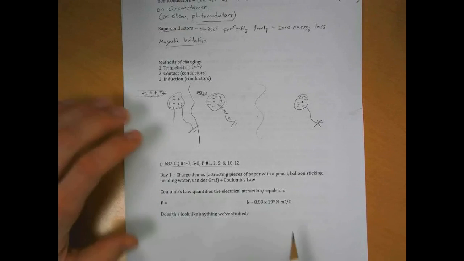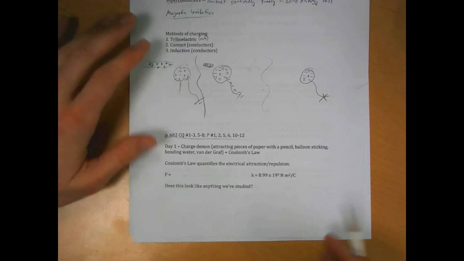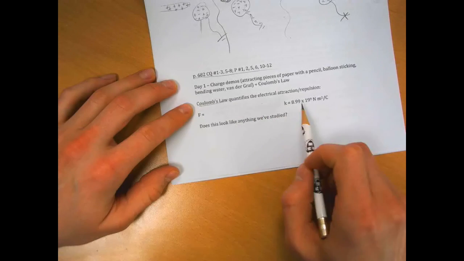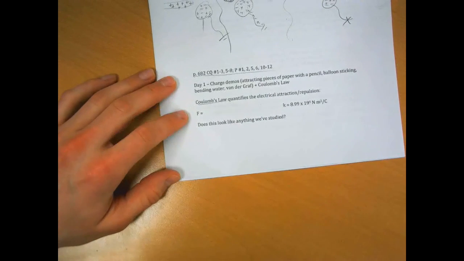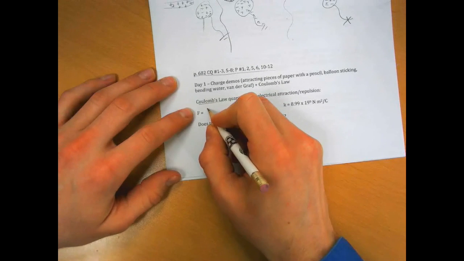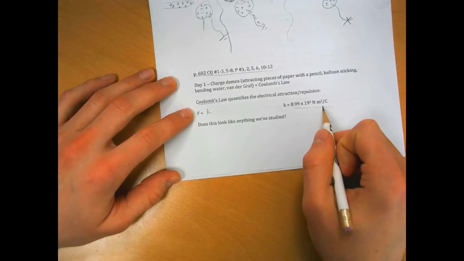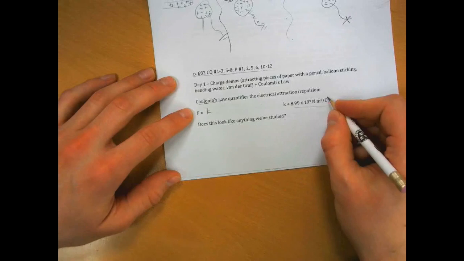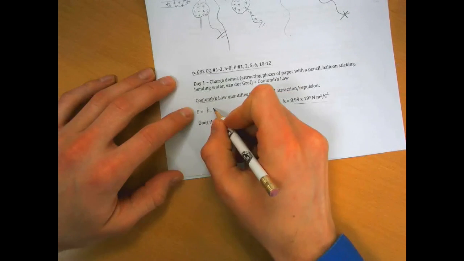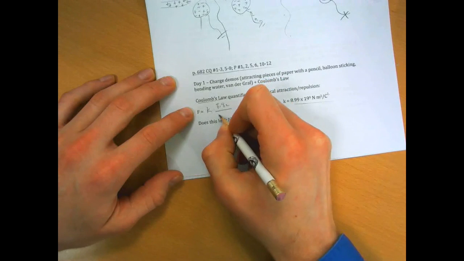So, as you guys already know, opposite charges attract and like charges repel. Something called Coulomb's law quantifies that attraction or repulsion. Coulomb's law says that the electrical force is equal to this constant K, which is 8.99 times 10 to the 9th Newton meters squared per Coulomb squared. Sorry, that's quite a unit. Times Q1, Q2 over R squared.